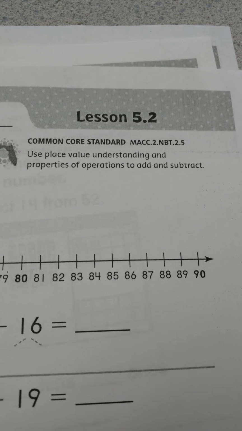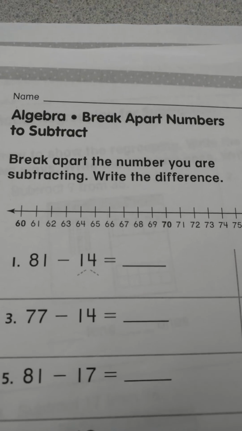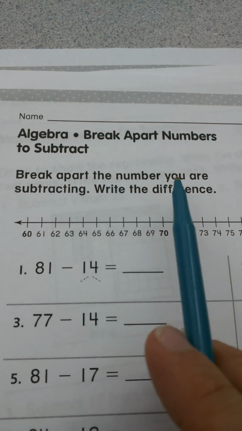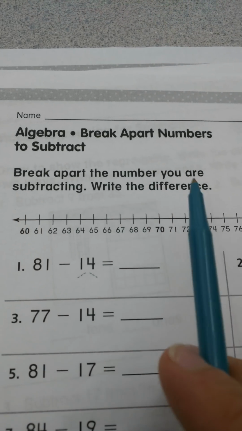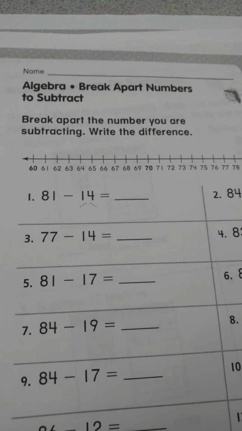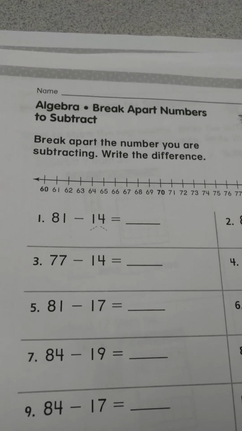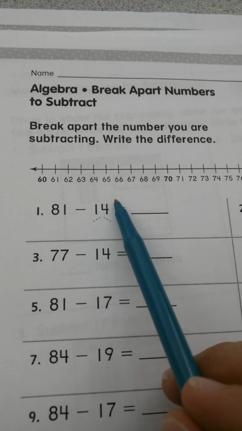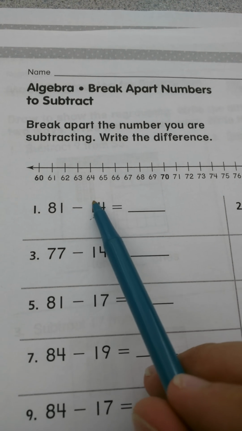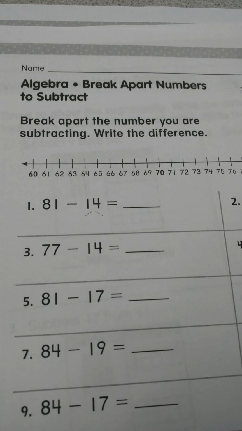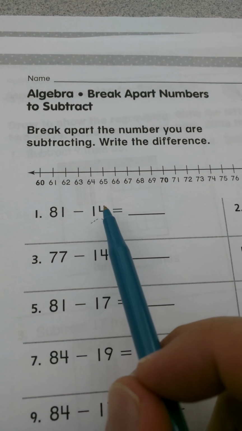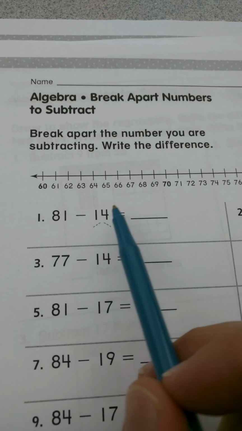This is second grade Go Math lesson 5.2, and today we're going to break apart numbers to subtract. Again, the directions say break apart the number you are subtracting, write the difference. Now it's very similar to yesterday's homework. The only difference mainly is that we're going to be using numbers we're subtracting from that are double digits instead of single digits. Yesterday we just had, for instance, a 9 or a 5 here, but now we have 14.